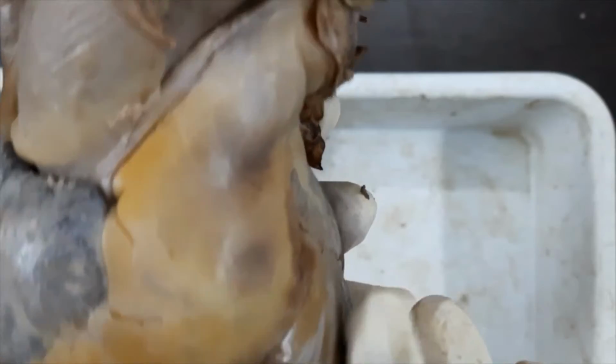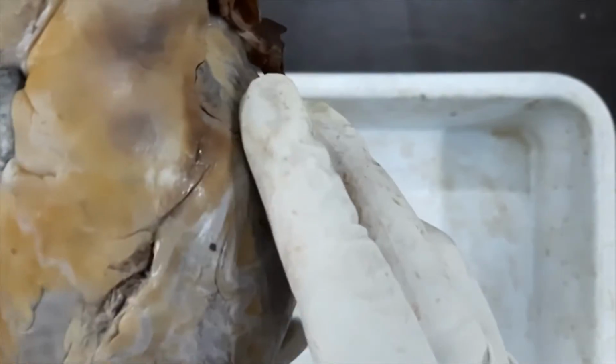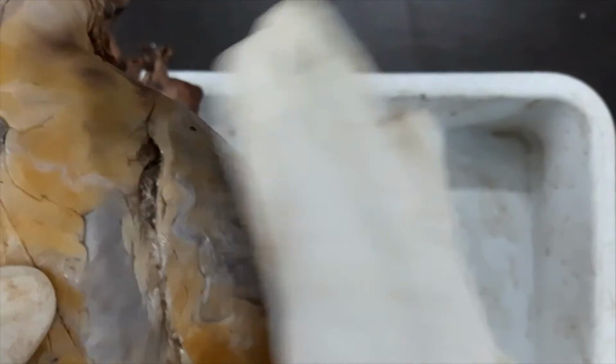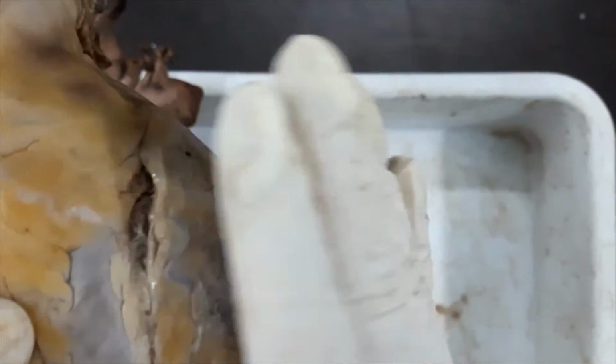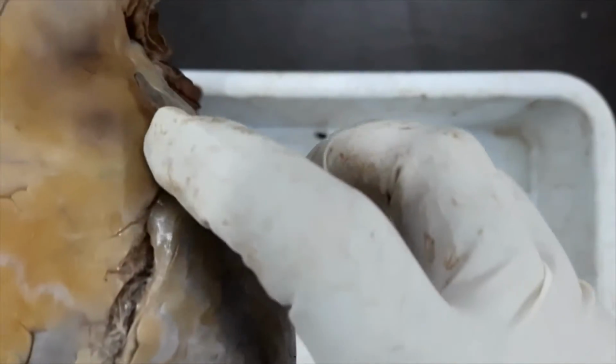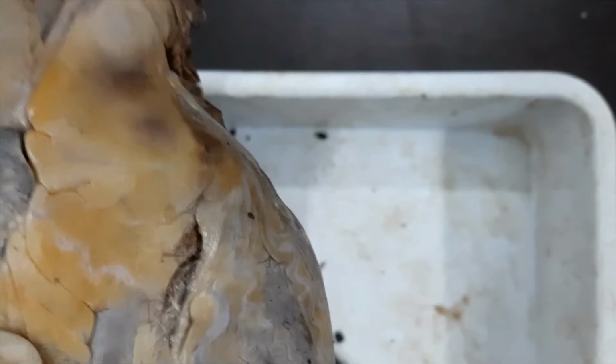On its right is the right atrial chamber, which lies above and posterior to it, and on the left side and posterior to it lies the left ventricle. This is the atrioventricular groove.